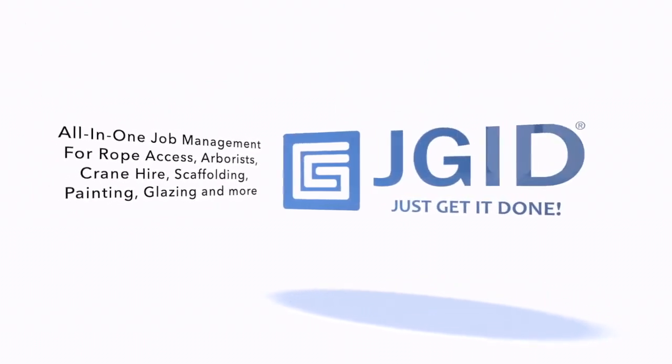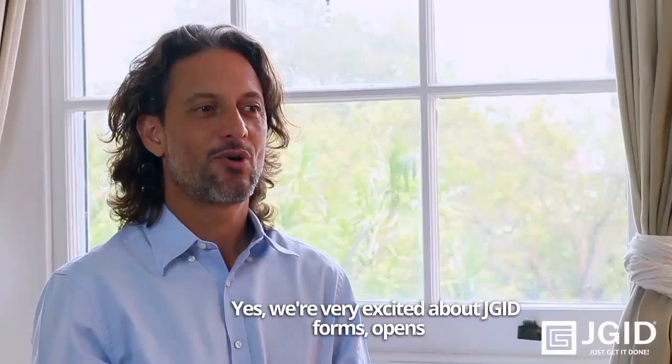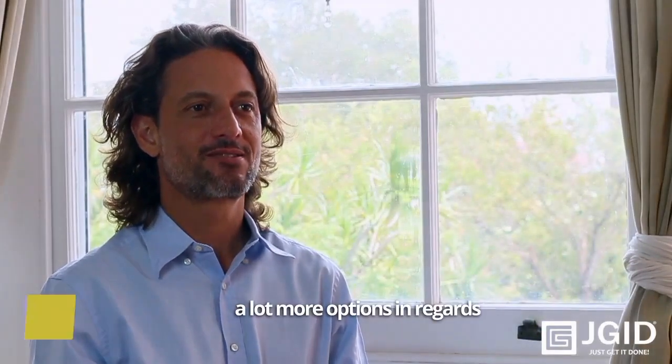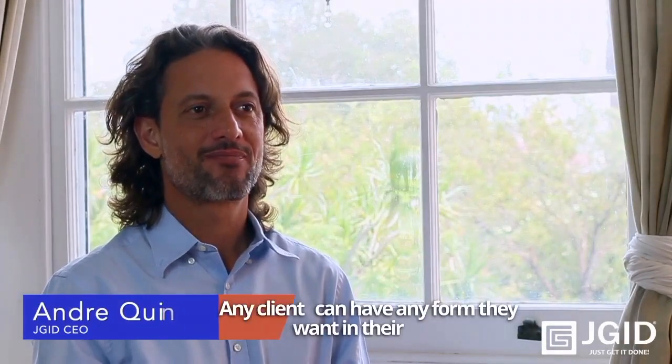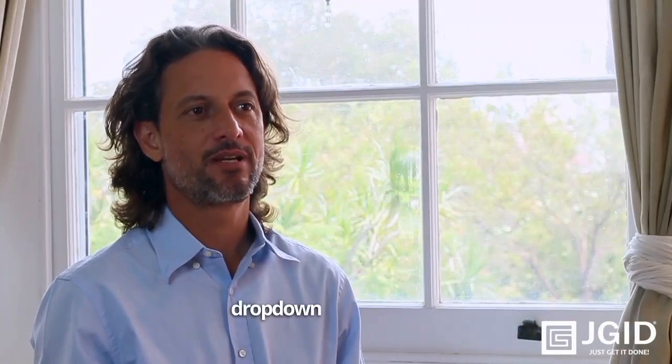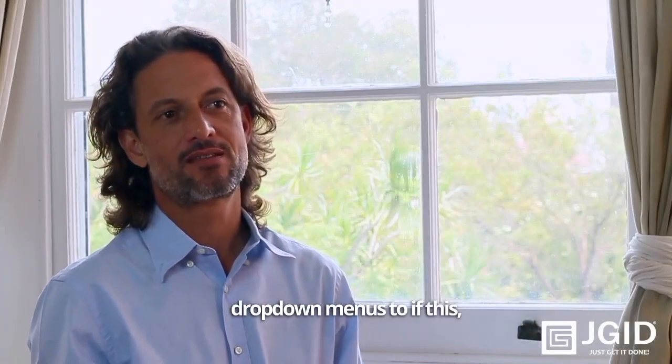Yes, we're very excited about JGID Forms. It opens a lot of doors and has given us a lot more options in regards to customizability. Any client can have any form they want in their app now. It comes with all the functionality from basic drop-down menus to if-this-then-that scenarios.